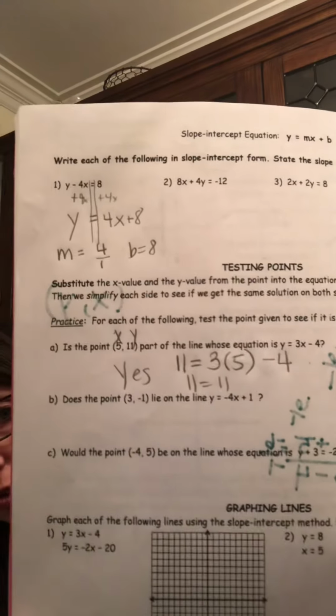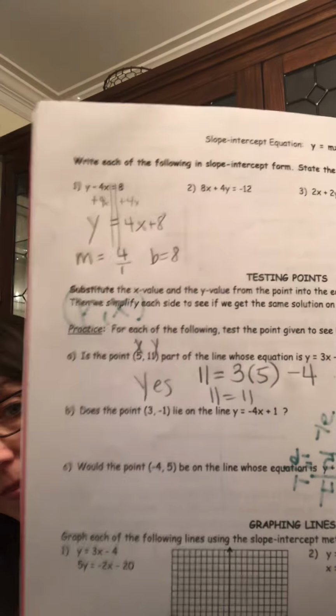So if I have it so it says the same numbers on both sides, the answer is going to be yes, it's on the line. And I have to write the word yes to say that I did prove that it is on the line. If I had gotten 2 different numbers, then the answer is no, it's not on the line. Okay, so I'm going to leave B and C for you guys to try on your own.